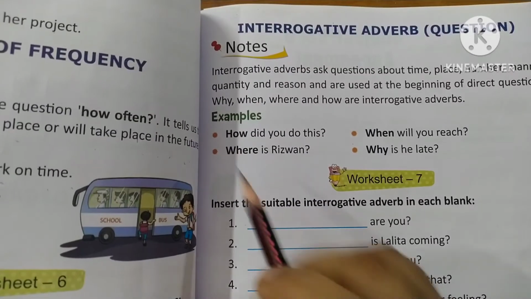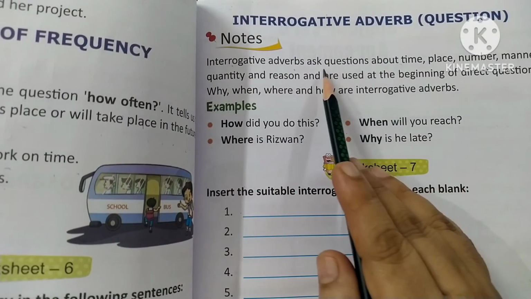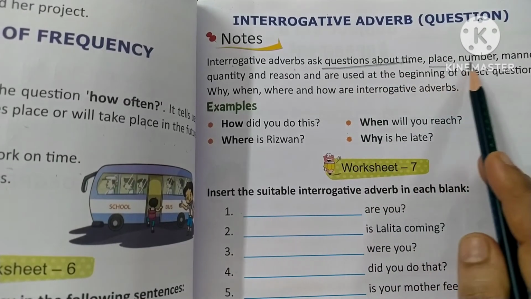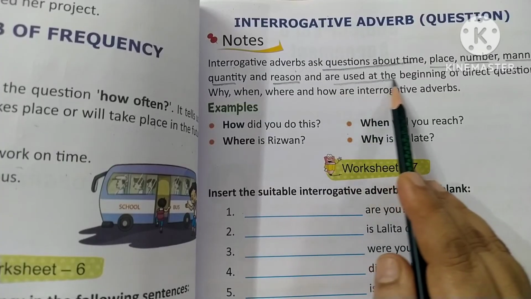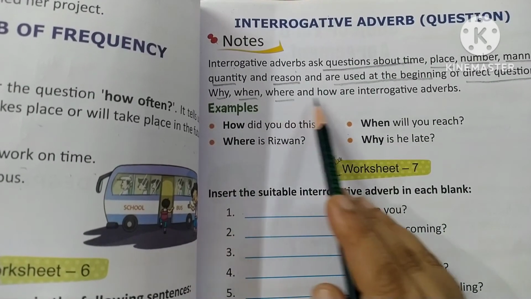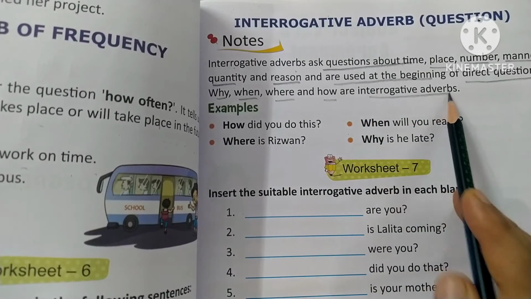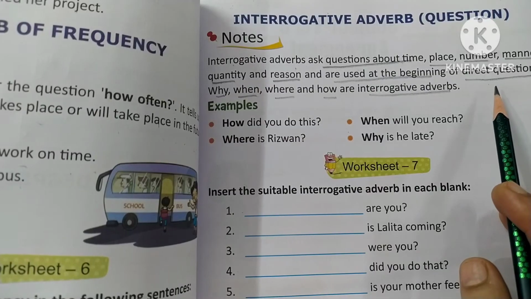Next we will do interrogative adverb or question. Interrogative adverbs ask questions about time, place, number, manner, quantity and reason and are used at the beginning of direct questions. Why, when, where and how are interrogative adverbs. Direct question and indirect questions, there is a difference which you will learn.